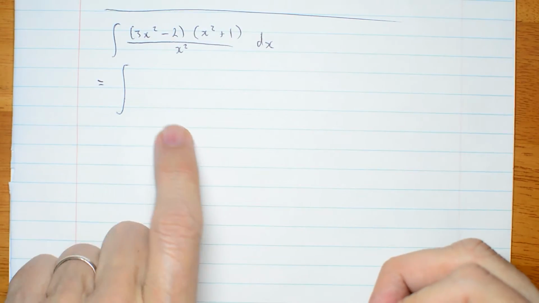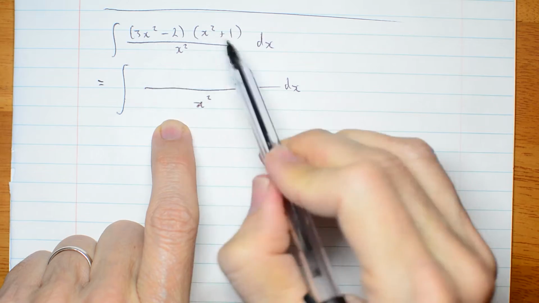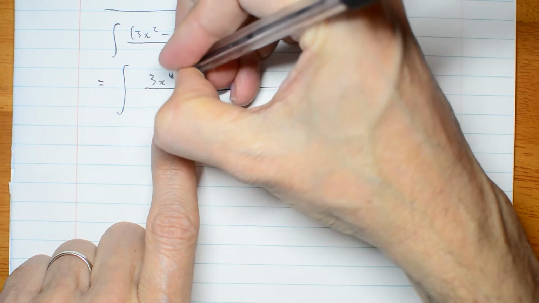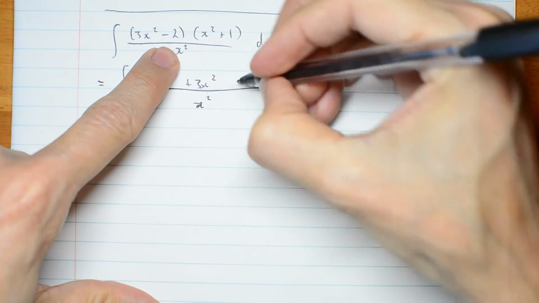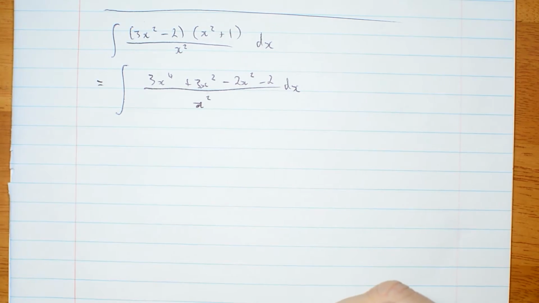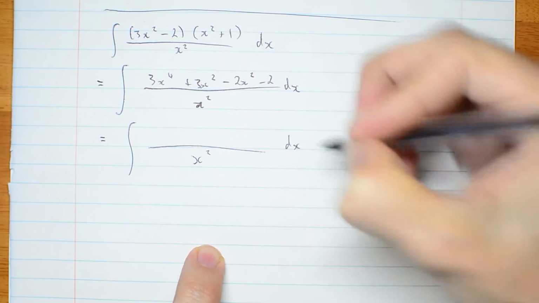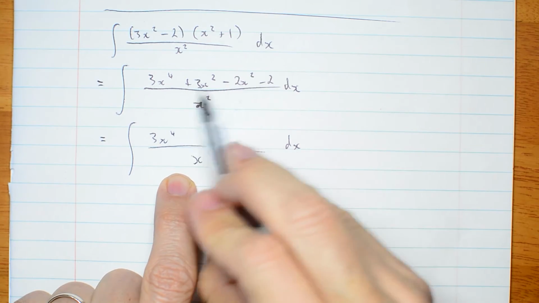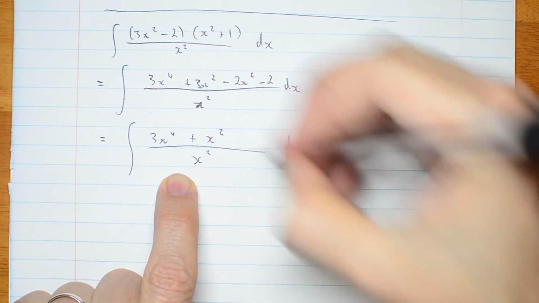It's actually going to turn out to be quite simple. I'm going to take 2 lines for this one this time. Over x squared dx. Let's expand these brackets. 3x to the 4th. Outsides plus 3x squared. Insides minus 2x squared. Lasts minus 2. Simplify again because I can. That's 3x to the 4th. These 2 combine and I have 3 minus 2. I just have 1x squared minus 2.